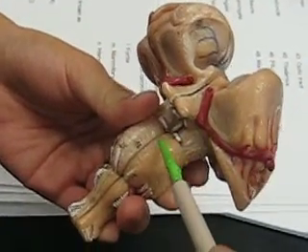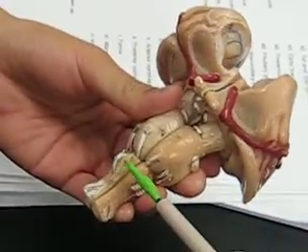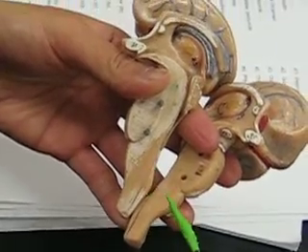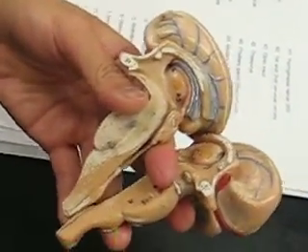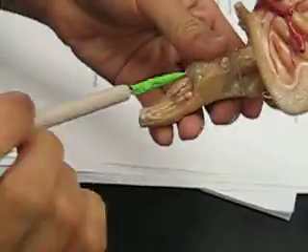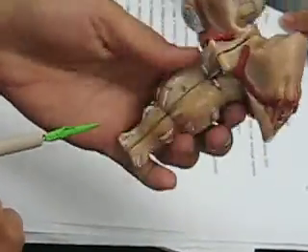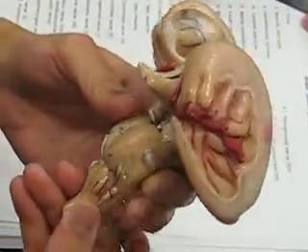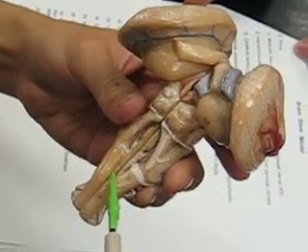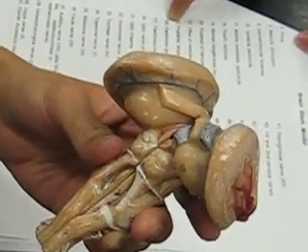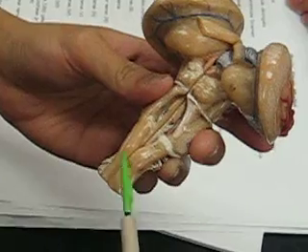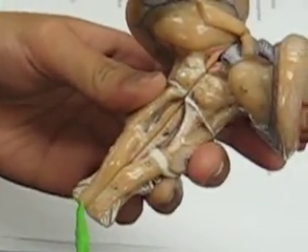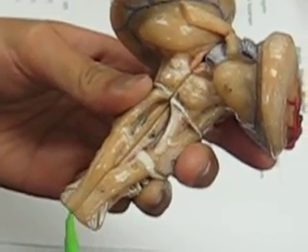Okay. The pyramid of medulla, this one. You can also see that from here, which is this one. Okay. The olive of medulla oblongata, this one. Here. The posterior longitudinal fissure is this one. The fasciculus gracilis, that's this one. The fasciculus cuneatus.